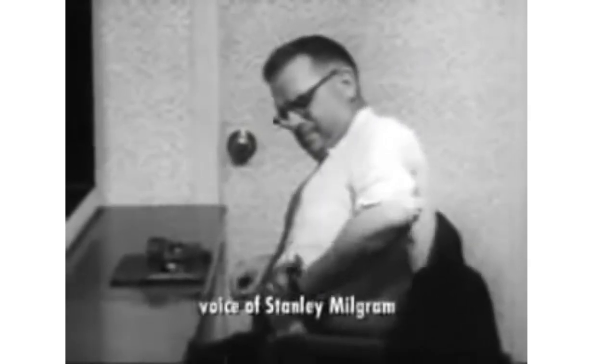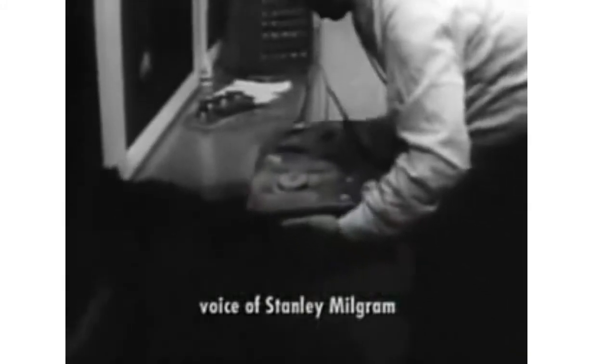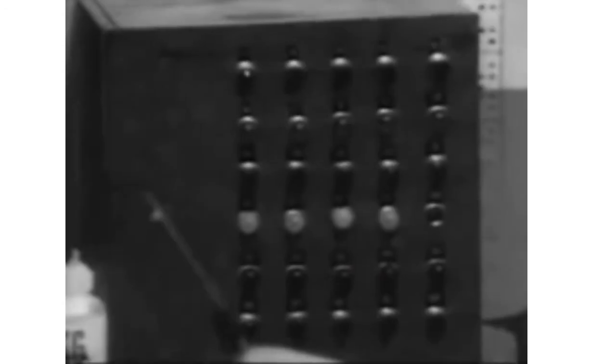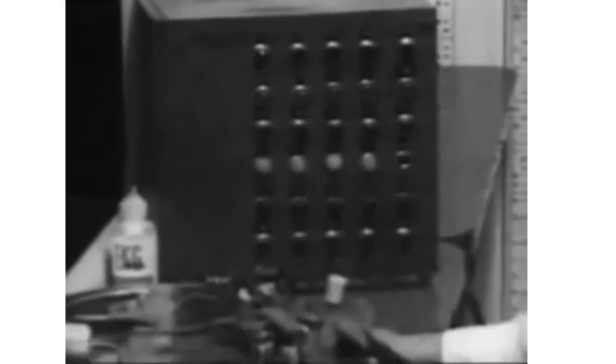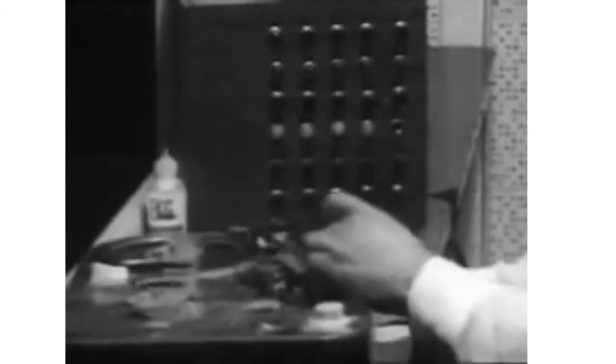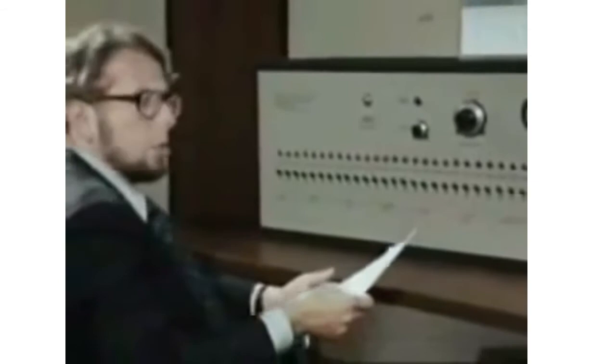But the experiment was rigged. The victim was an accomplice of the experimenter. The victim, according to plan, provided many wrong answers. His verbal responses were standardized on tape, and each protest was coordinated to a particular voltage level on the shock generator. Now, as teacher, you were seated in front of this impressive-looking instrument, the shock generator.